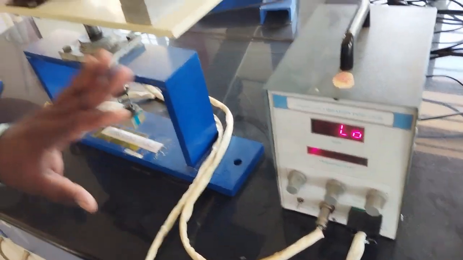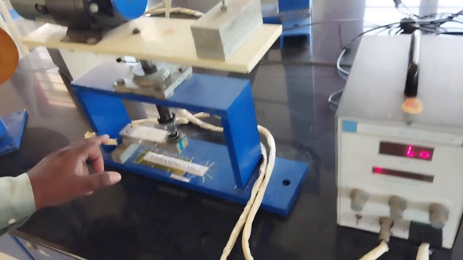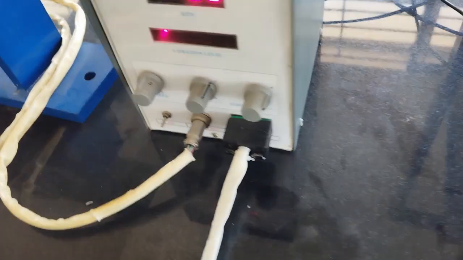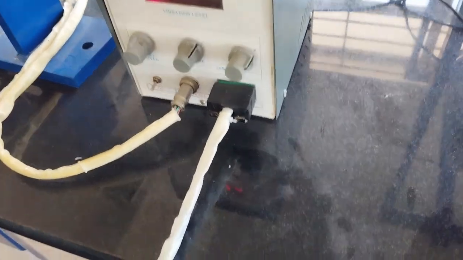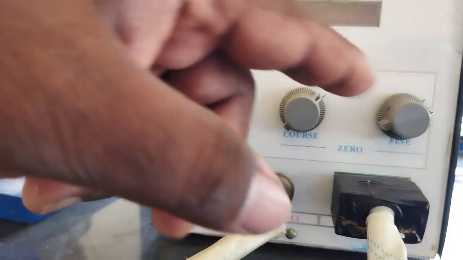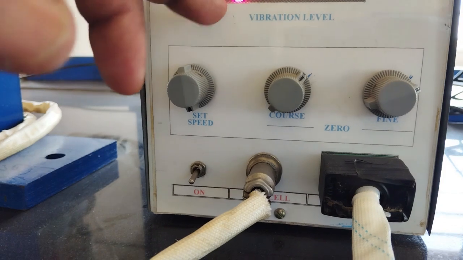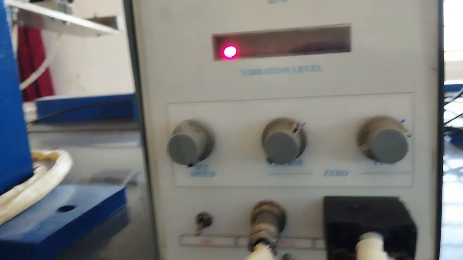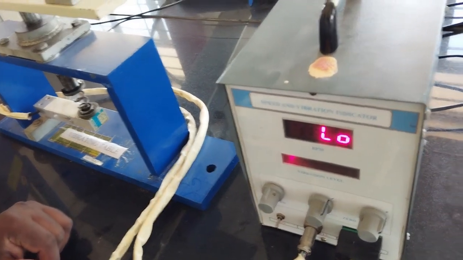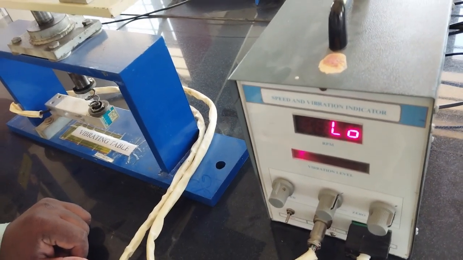So this is the experimental setup. The spring is connected to the sensor, and the sensor is connected to the vibration indicator, and then this is the speed regulator. This is coarse and this one is fine. This is the vibration level. So this is the experimental setup. Now we are going to see the tabulation and formula.